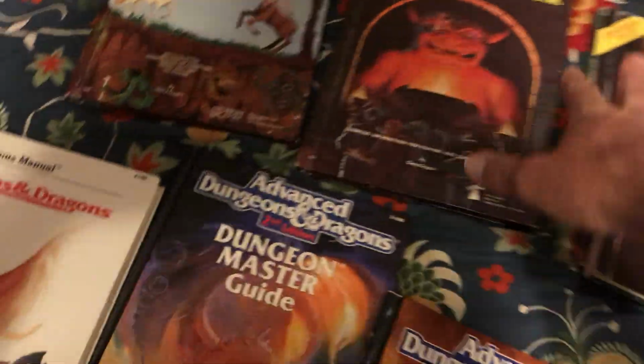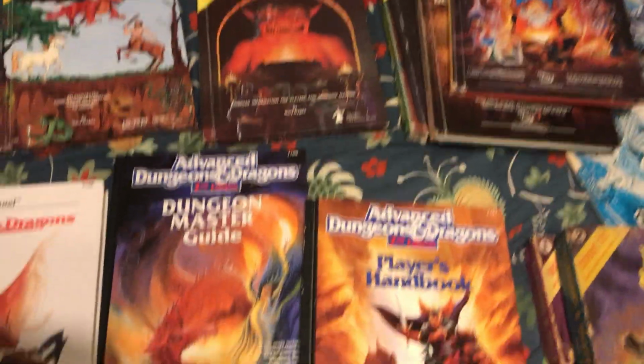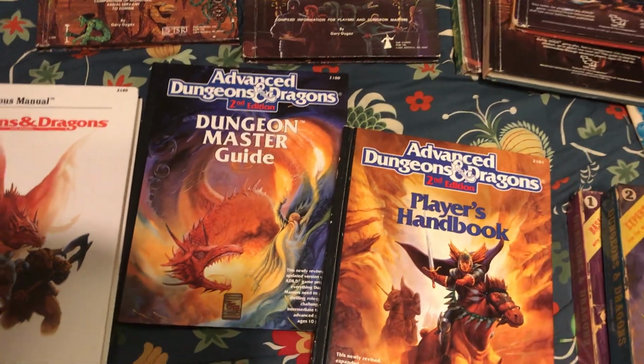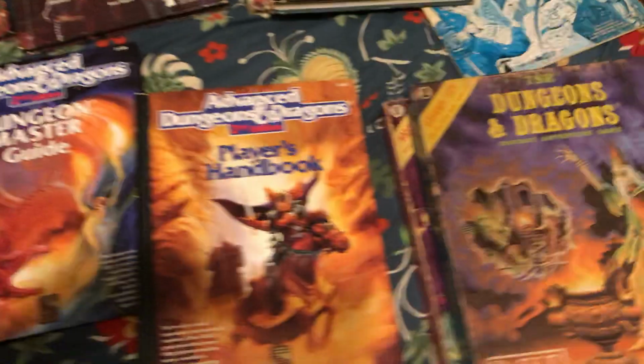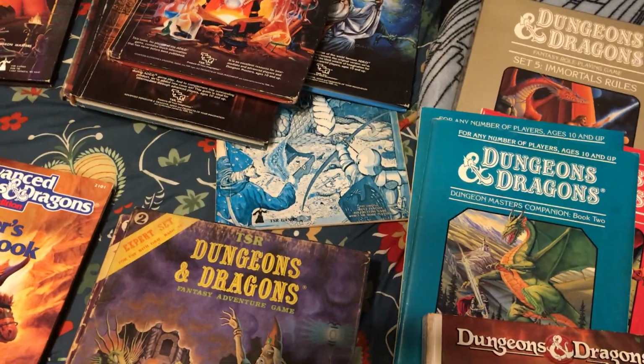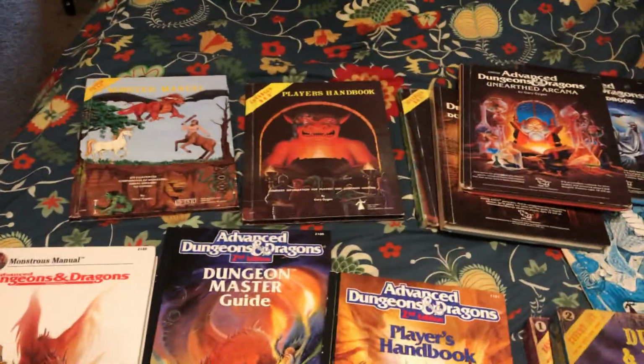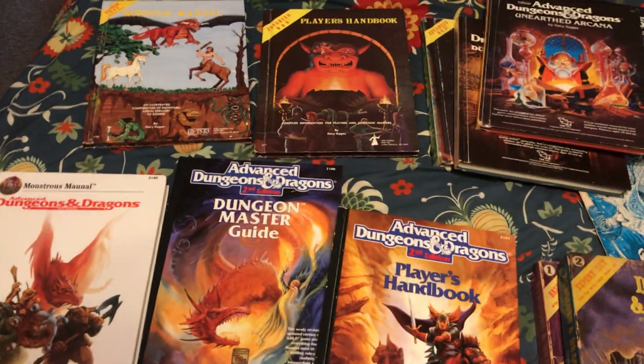But it's really the hardback book sets that we're talking about with the different editions. Today when they say fifth edition, that's what we're tracking. Not really talking about the OD&D and the box sets and all these other things. So that's why it's so complicated, folks.